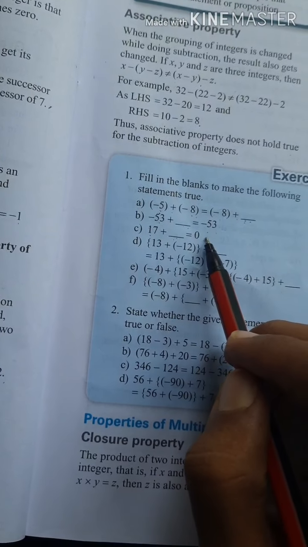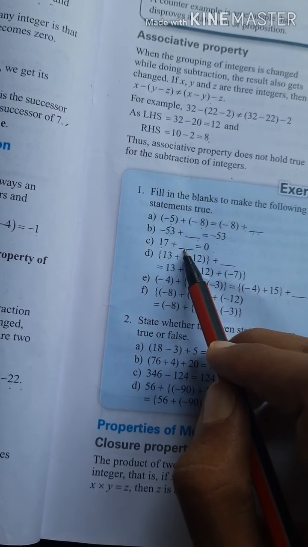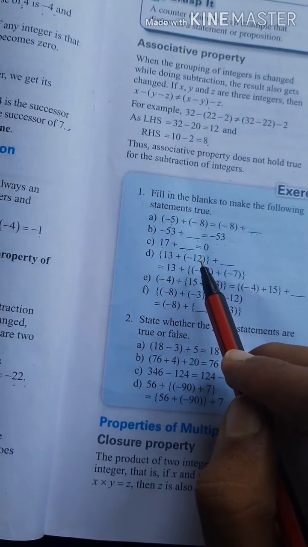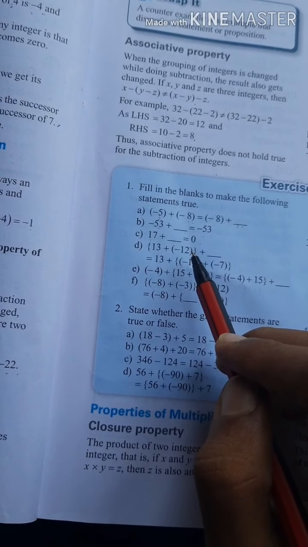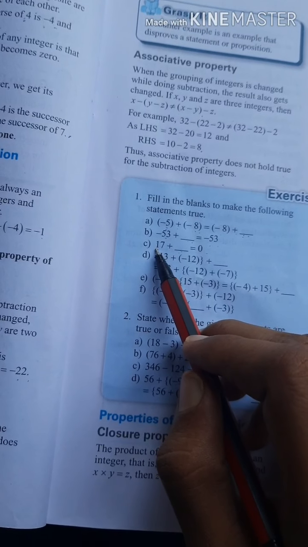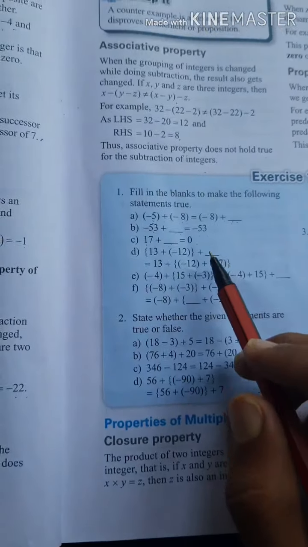17 plus dash equals 0. So 17 is there. With what number will I add to get 0? The additive inverse of 17. What is meant by additive inverse? It means the opposite sign. Before 17 what symbol is there? Plus. So the opposite is minus 17.